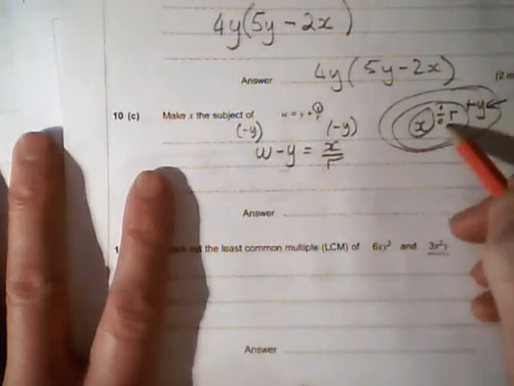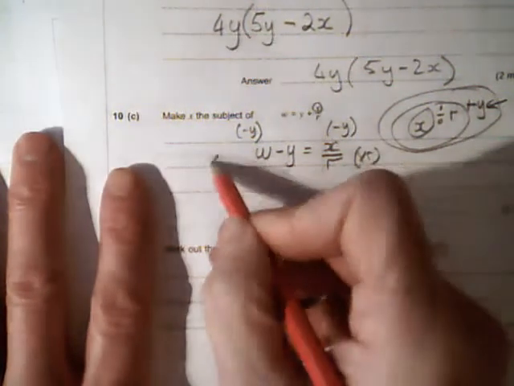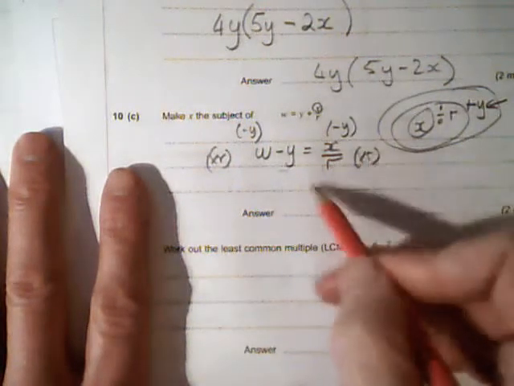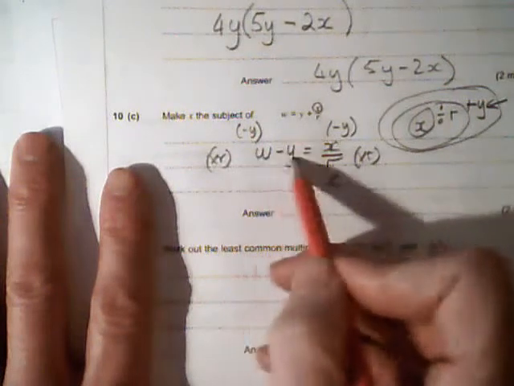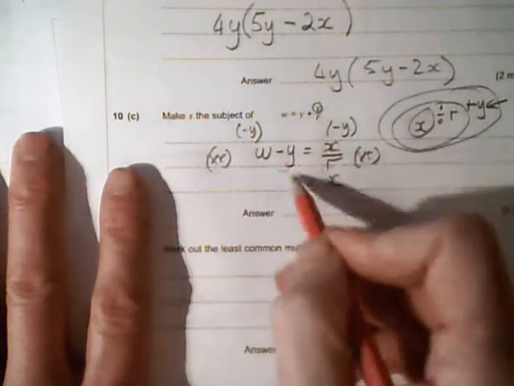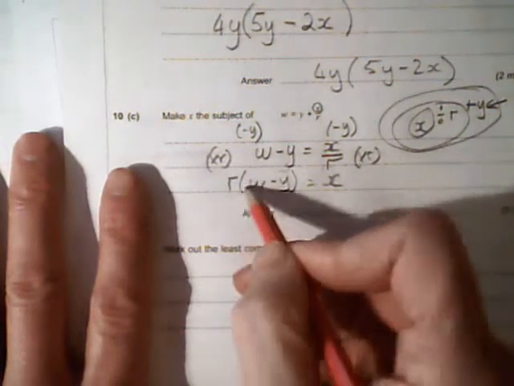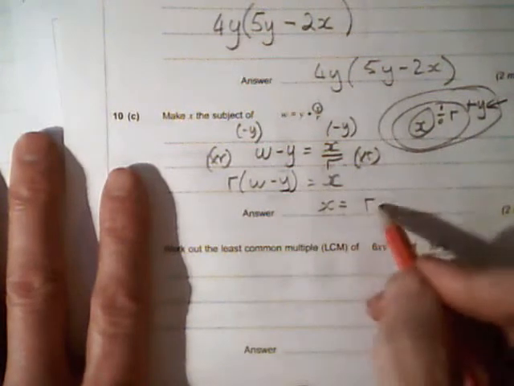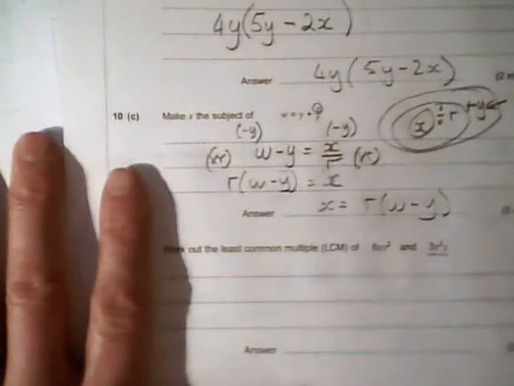How do we get rid of a divide by r? Well, we do the opposite, and we times by r. On the right hand side, those two will disappear, just leaving our x on its own. And on the left, we need to say all of this is being times by r. So let's put all of this in a bracket and put the r times outside. So x is r times, which we don't write, w minus y, for 2 marks.